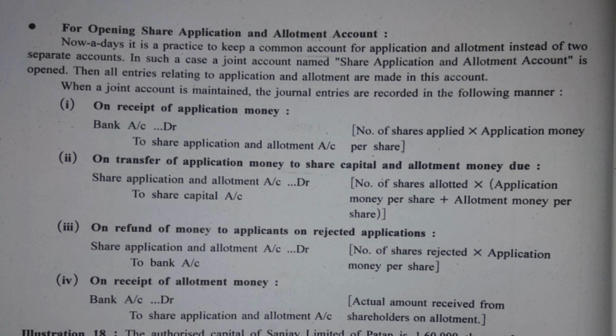Premium entire 580, share capital entire 1 rupee, and in application and allotment 581. Because in this journal entry the amount of share capital received and the amount of allotment that becomes due is presented combinedly.